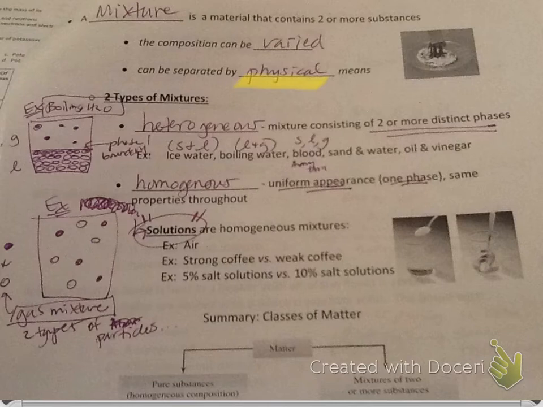It makes a mixture. How can you separate salt and water mixtures? What you can do is you can use their properties. Water boils at 100 degrees Celsius. Salt is stable at that temperature.